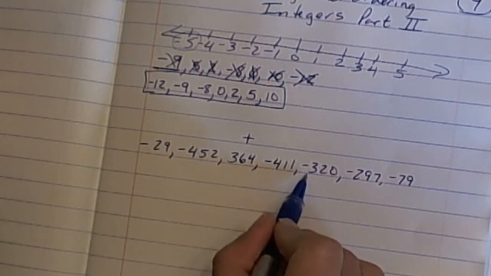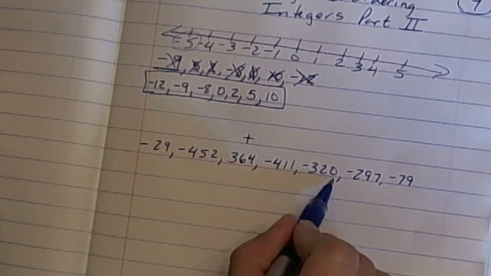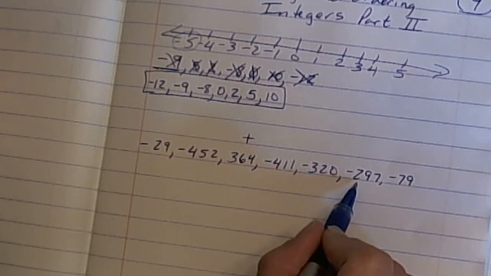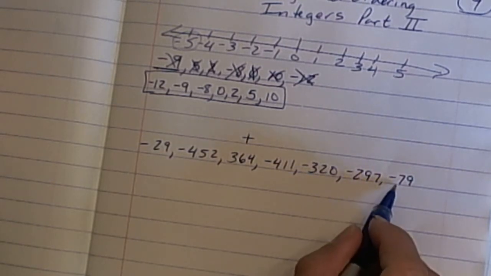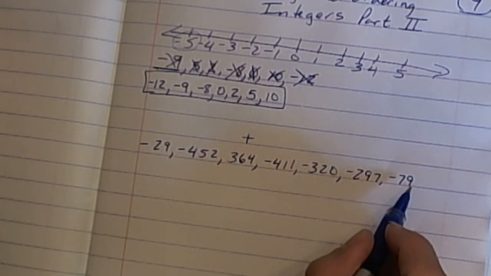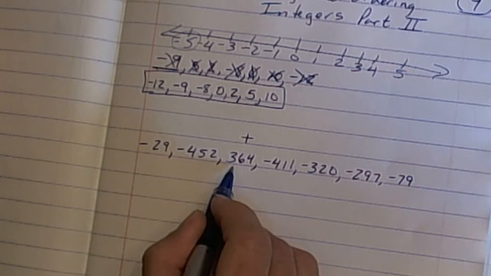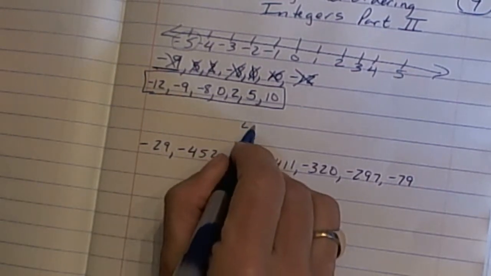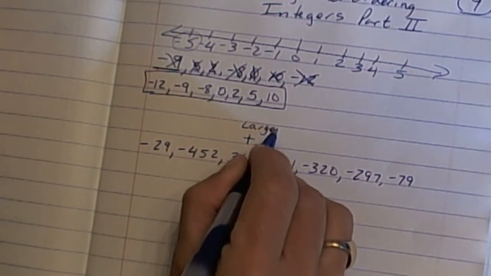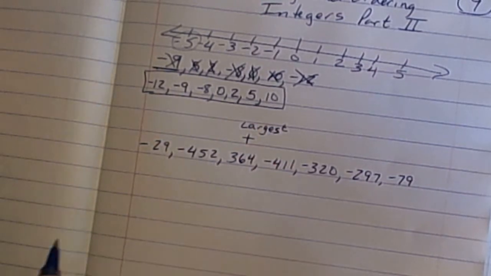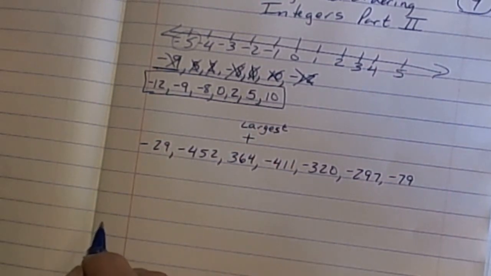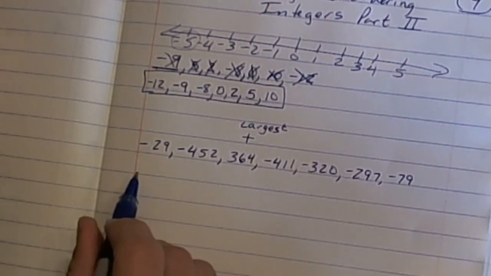Then -411, -320, -279, and -79. All of those other numbers are negative. So what do I know about these? Well, I know that 364 must be my biggest number, so this is my largest. I know that now. Now I have to see what my smallest number is.